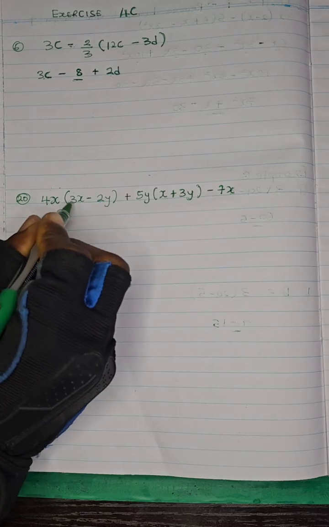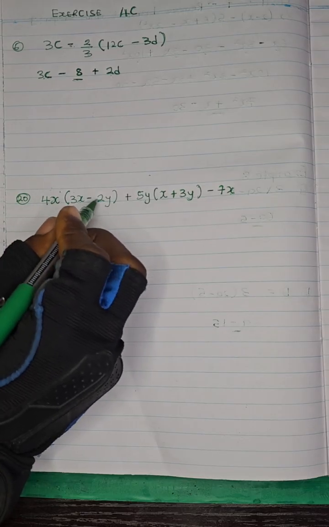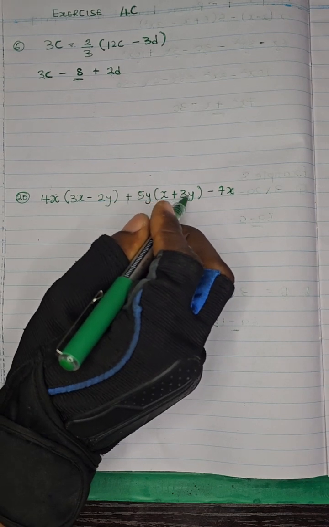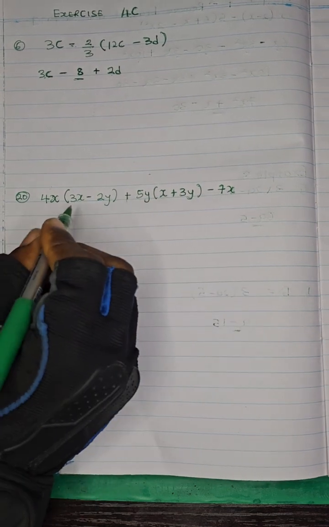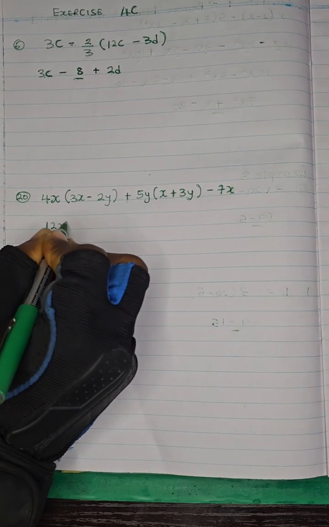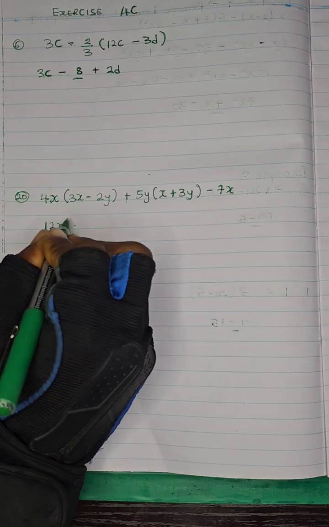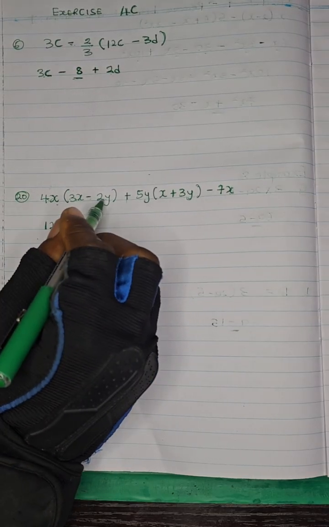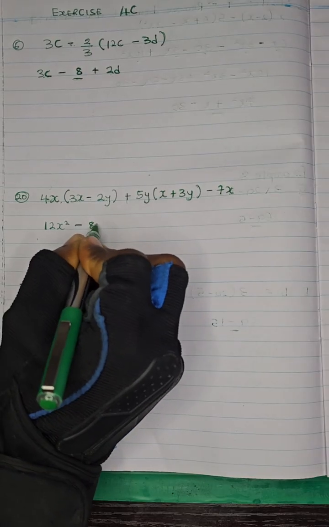We have 4x into bracket 3x minus 2y plus 5y into bracket x plus 3y minus 7x. So let's start. 4x times 3x will give you what? 12x squared. Now the minus sign will be here. 4x times 2y will give you what? 8xy.